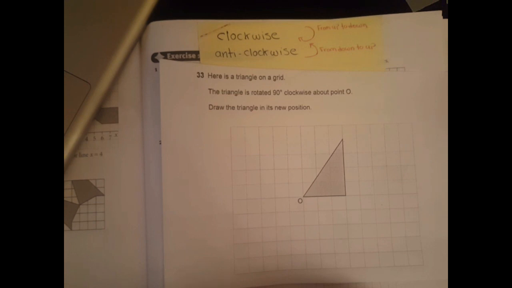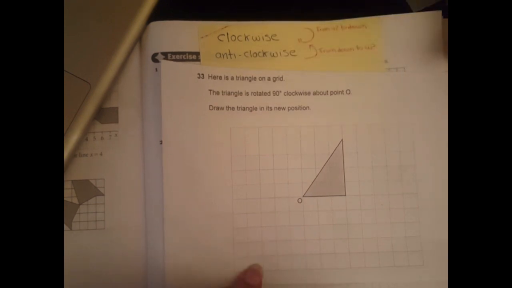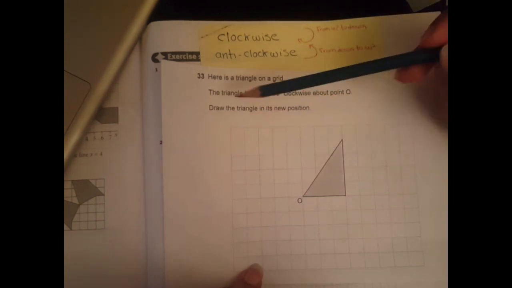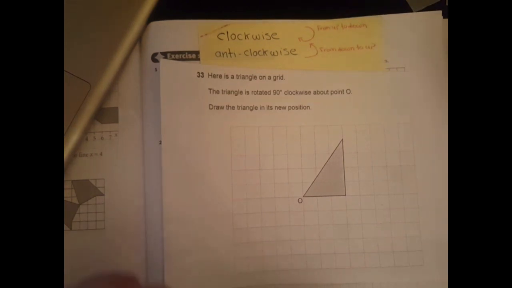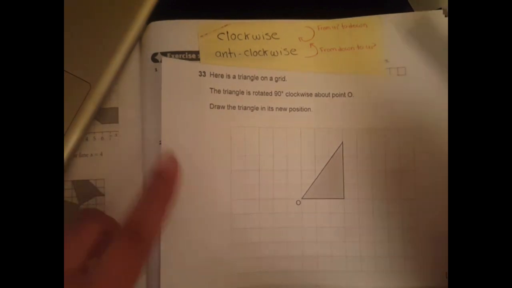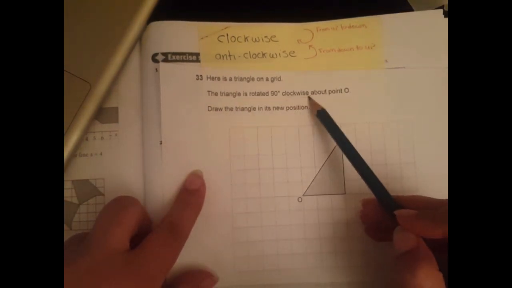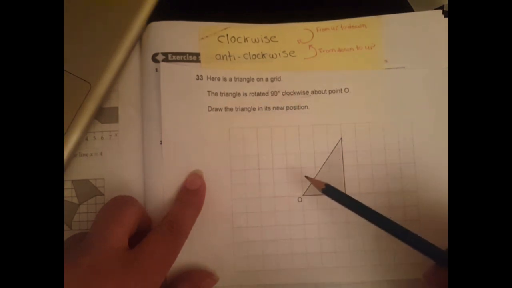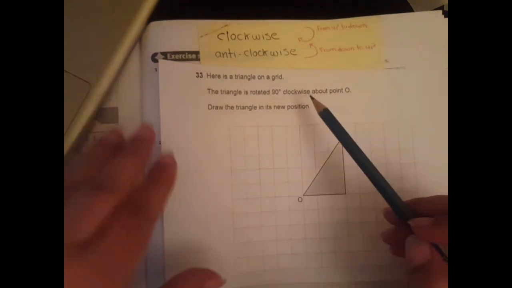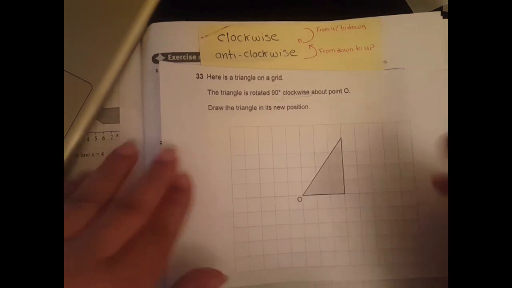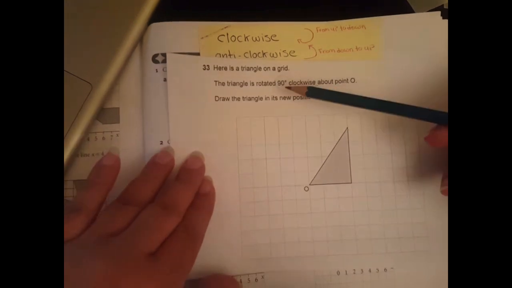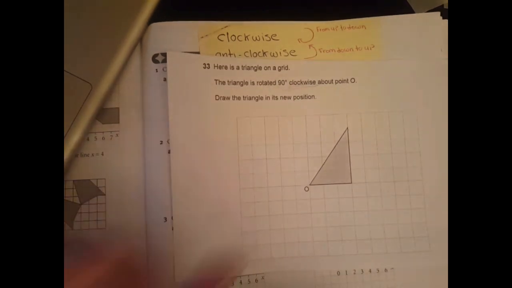Let's look together at this exercise. It says here is a triangle on a grid. The triangle is rotated 90 degrees clockwise about point O. Draw the triangle in its new position. First of all, make sure you read the question carefully and know which direction you will rotate your shape, clockwise from up to down or anti-clockwise from down to up, and how many degrees. 90 degrees means a right angle.